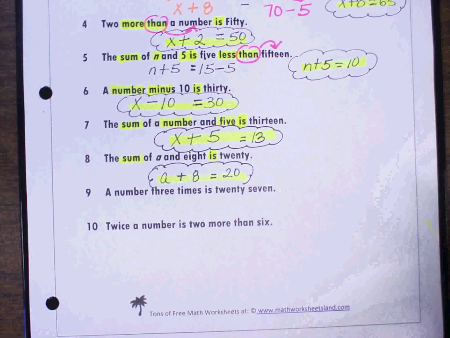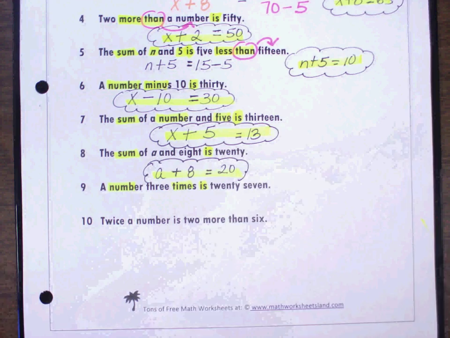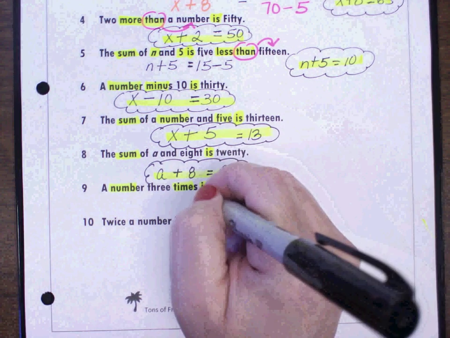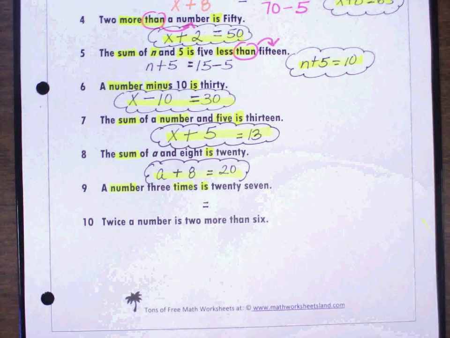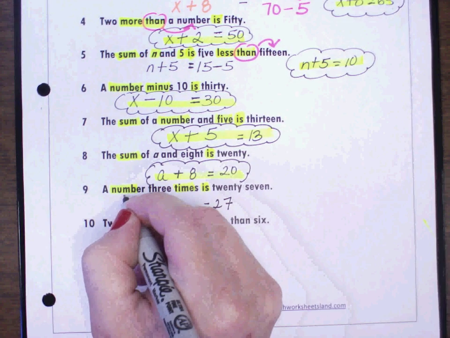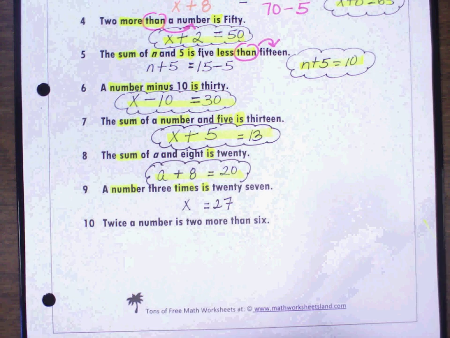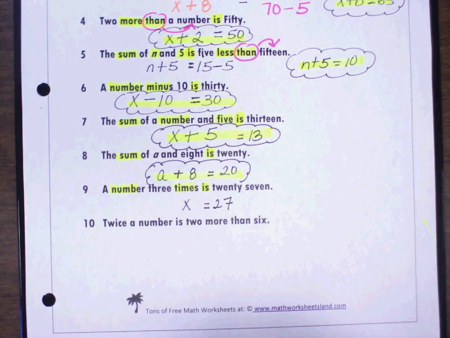All right, what do we got? A number times is. All right, so is my equal sign. How much is it equal to? 27. Do you know the number? So that's x. But you do know that it's 3 times that.